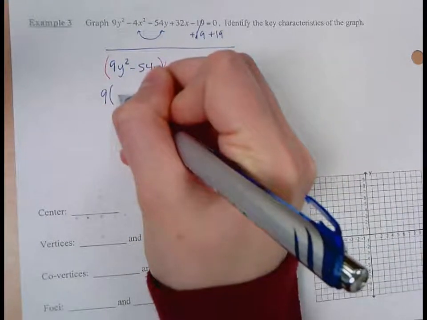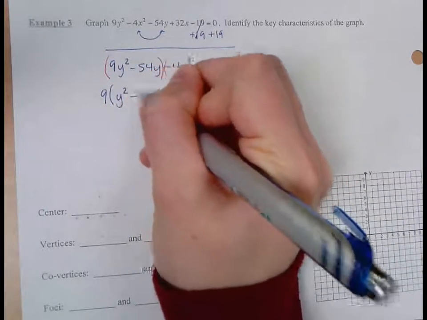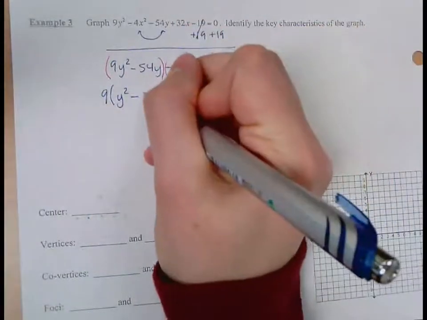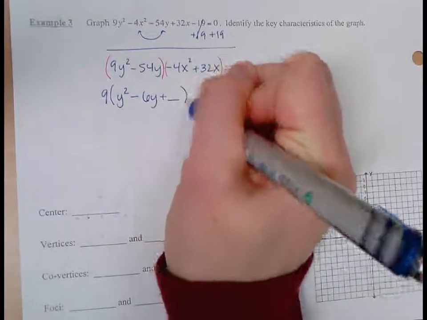So we have 9 factored out for the y's, so then y squared minus 54 divided by the 9 is 6y. I'm going to put a plus blank right away to complete the square.